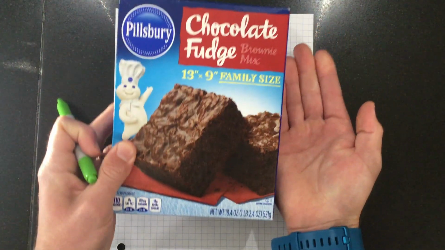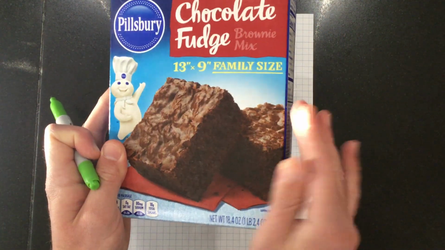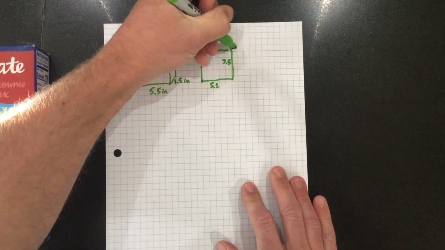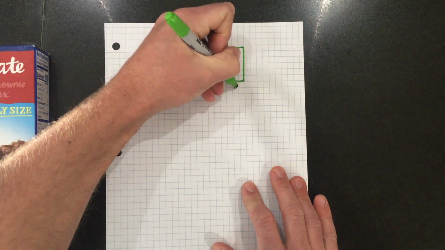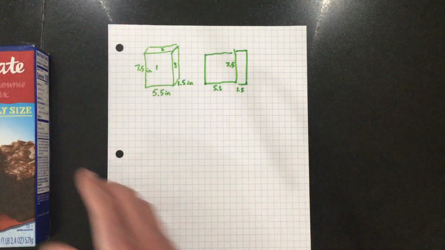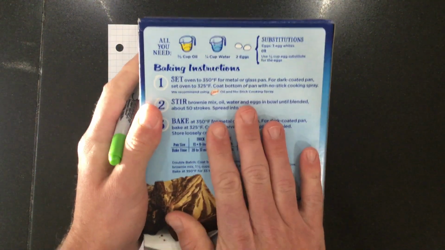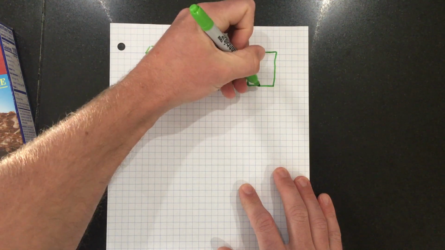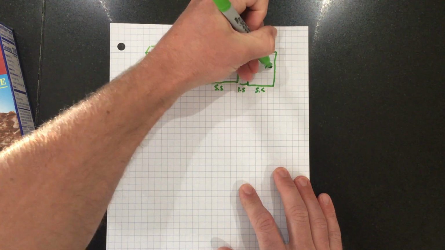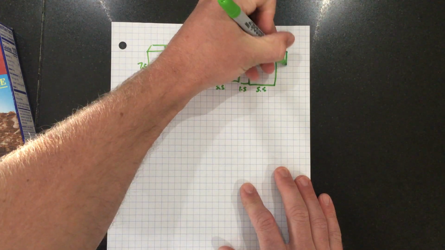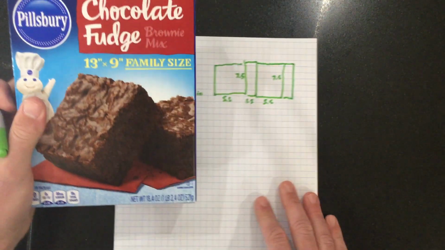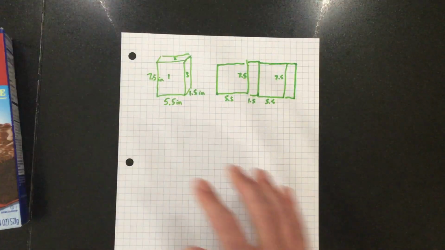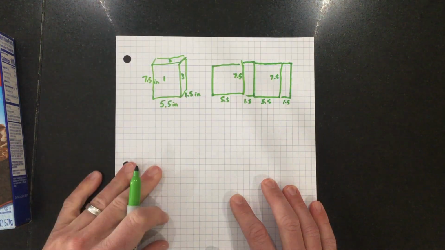If you could imagine unfolding it so it would go like that, I'm going to have a smaller rectangle right here that's 1.5 by 7.5. And then on the other side is the next big rectangle, another 5.5 by 7.5, followed by the other little skinny one right here. The other skinny one would be this side right there, and again, that's 1.5 by 7.5.